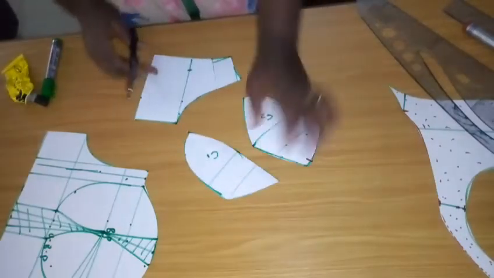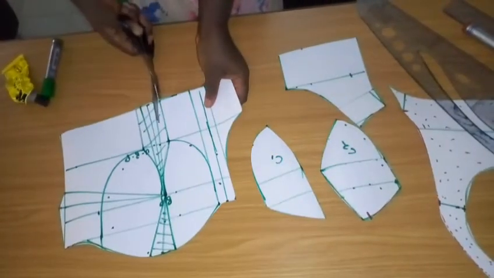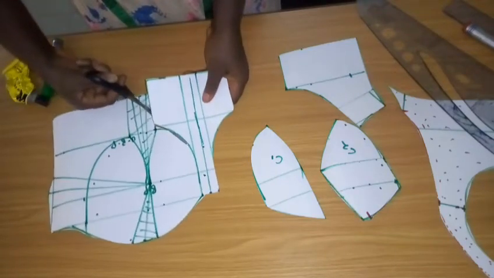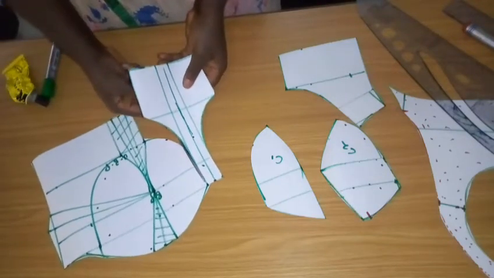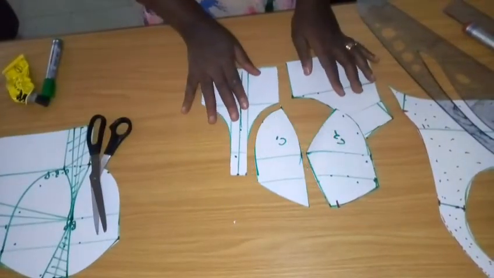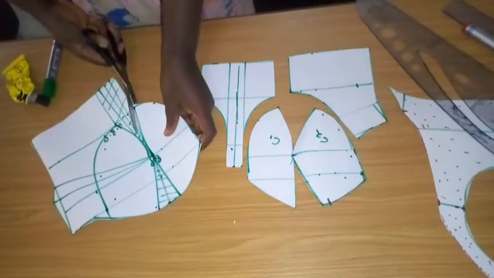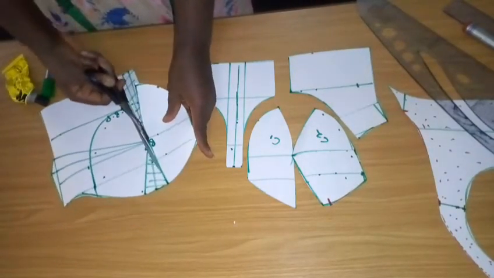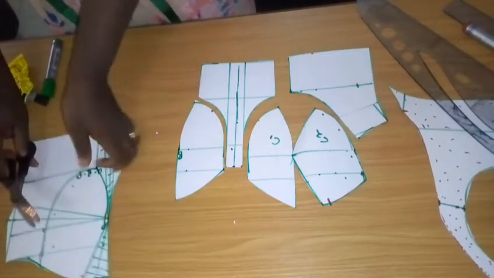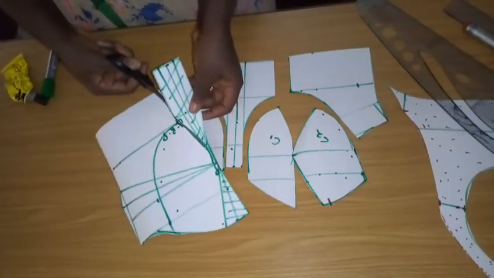Can you see? So I have the first cup and the bodice, and this is what I will be having on this part. So this is what we'll be having. Okay, this will be sewn and the cups will be sewn like this. So now I proceed to the cutting of the other cup, which will be at this part, and then I cut off this.